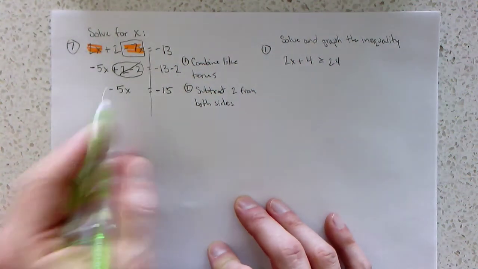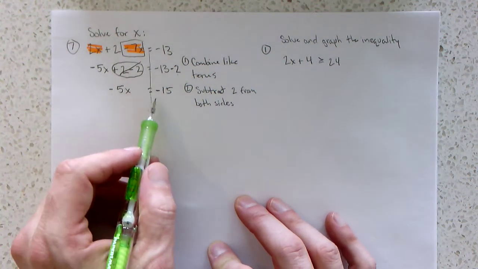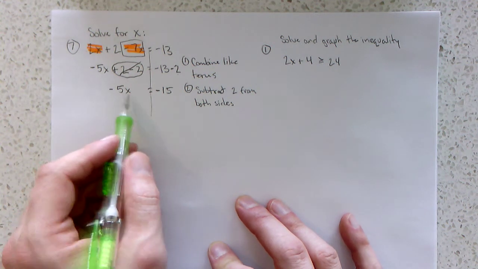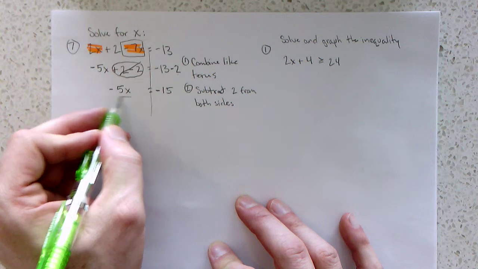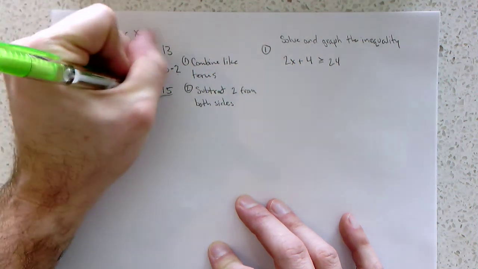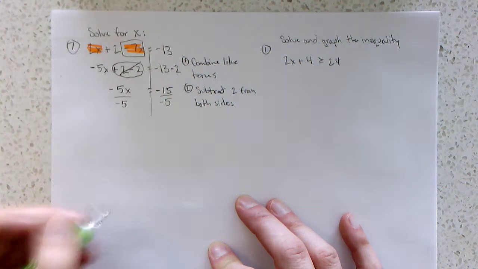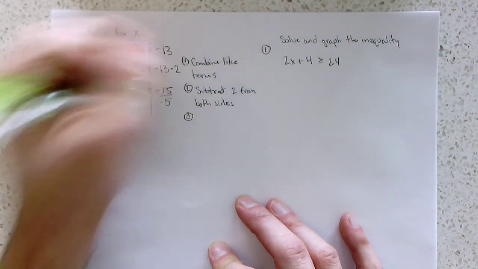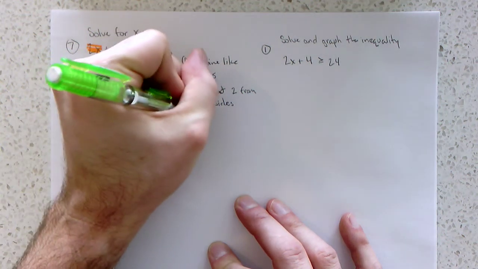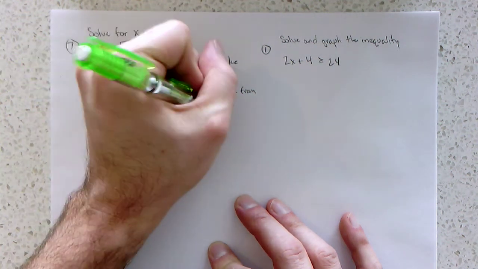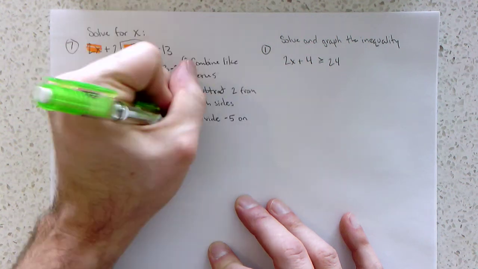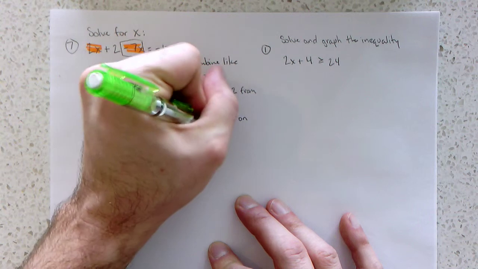All right, so now we have an equation that most of us probably recognize at this point. Just a one-step equation, where if I want to get x by itself, I then divide both sides by negative 5. So the third step is to actually divide negative 5 on both sides.